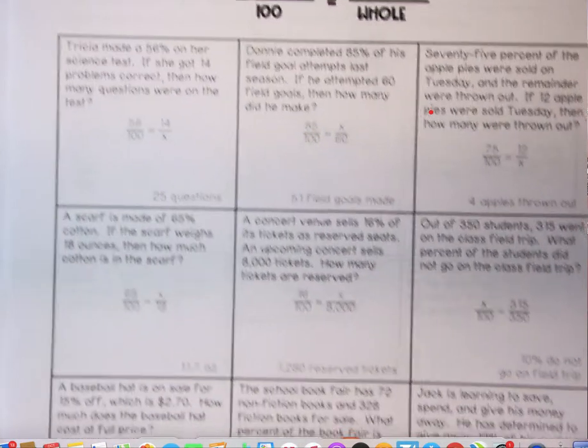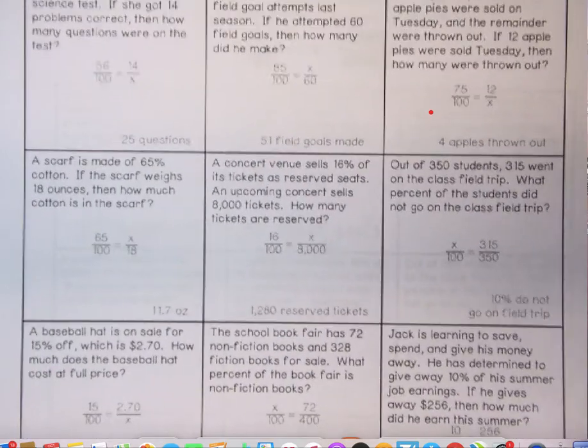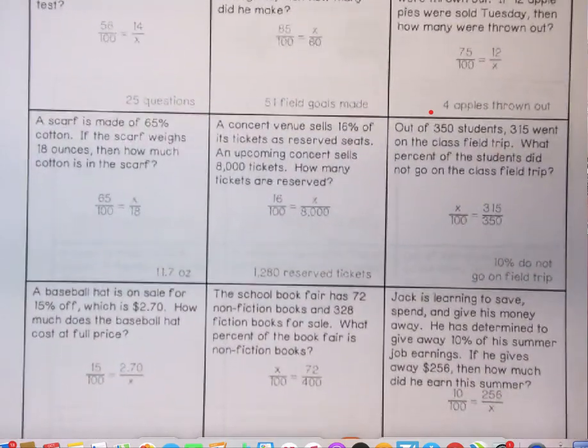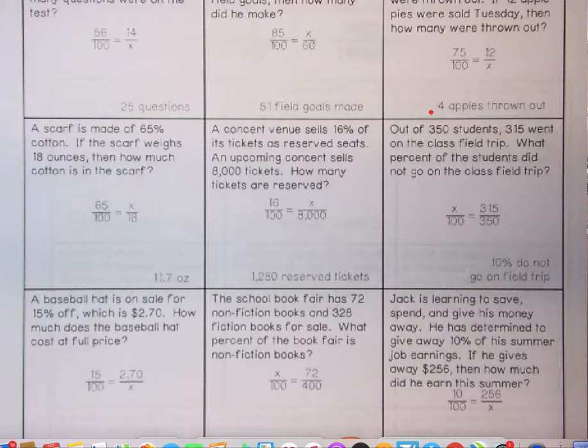Okay, since you've had some time to look at the problems and work some on your own, the third one on the top, 4 apples were thrown out. Middle row, 11.7 ounces. Middle one, 1,280 reserved tickets. And the last one, 10% do not go on the trip.